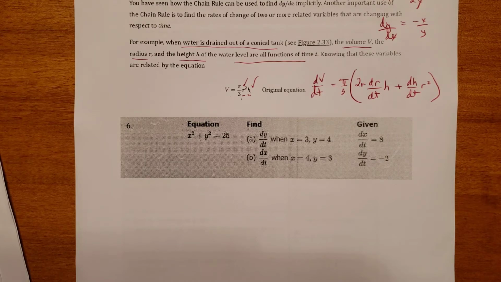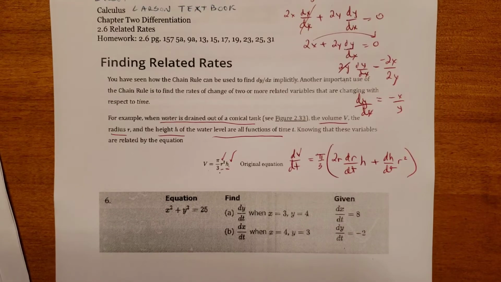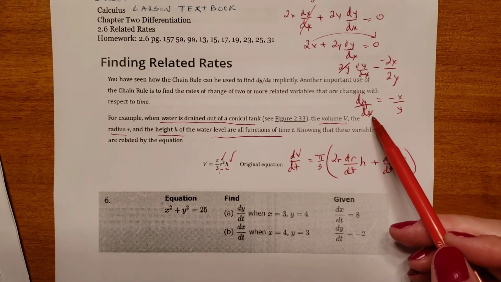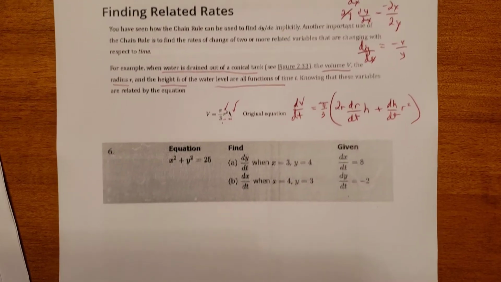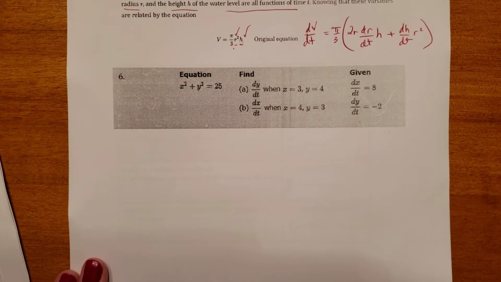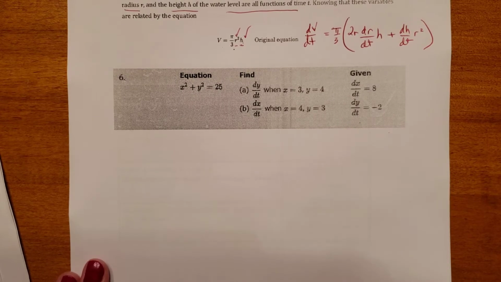And that's what we're doing today. What's nice today is you don't really have to solve for a specific variable like what we did up here, where we solved for dy over dx and cleaned it all up. We're not going to bother cleaning it up today. We just take the derivative with respect to time and plug in the variables.